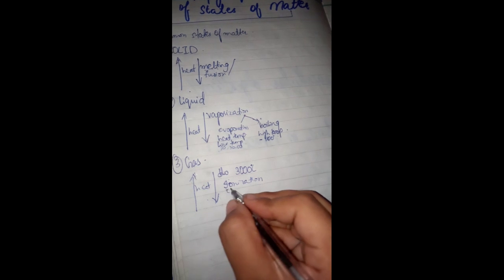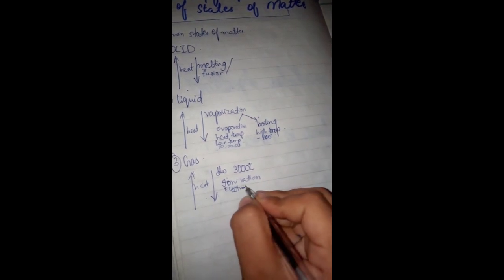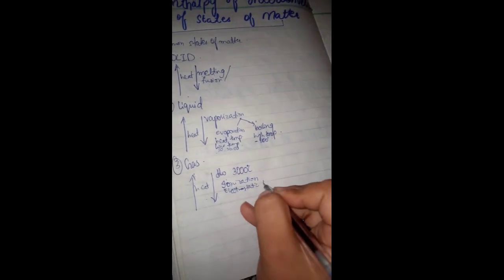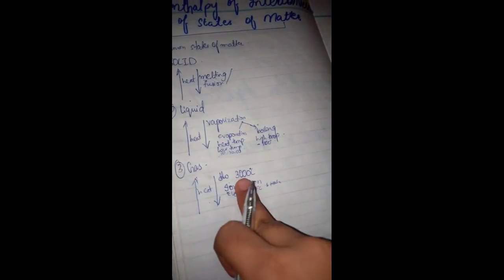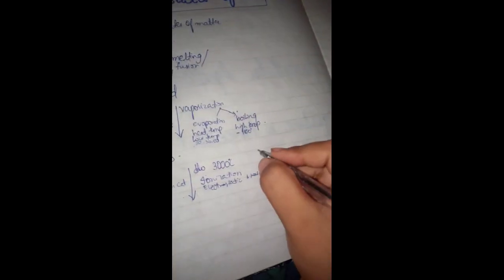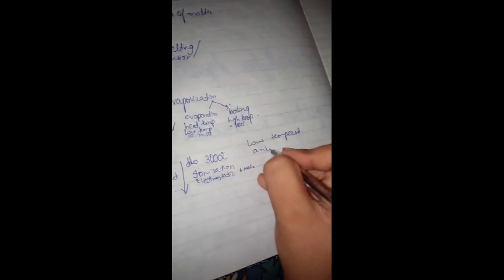In that, electrostatic force breakdown, electrostatic breakdown, and that is known as gas, the conversion where low temperature. Now we have again types, not types, but when we just provide low temperature to gas, that forms anion and cation. Okay, these are the types of ions.